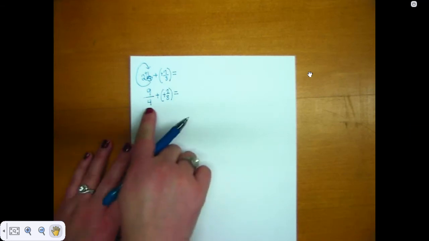Now I can start with that rule checklist. Are my denominators the same? My denominators are not the same, so I need to find a common denominator. And I notice that 4 times 2 is 8, so I would only have to convert one of them.